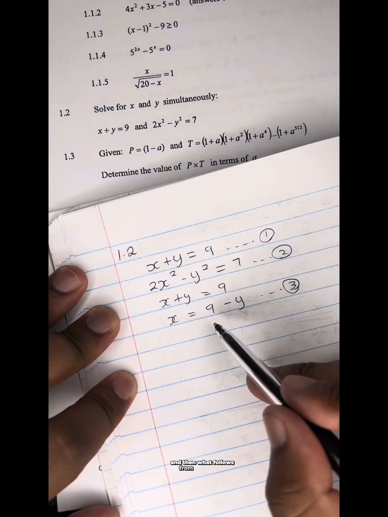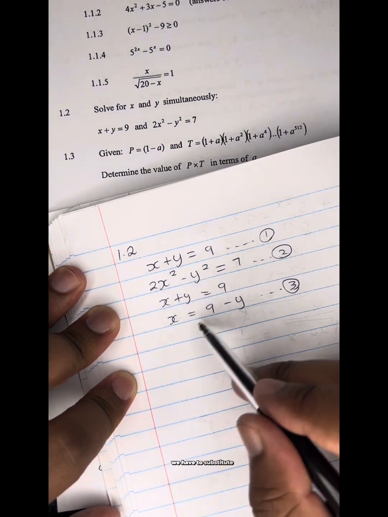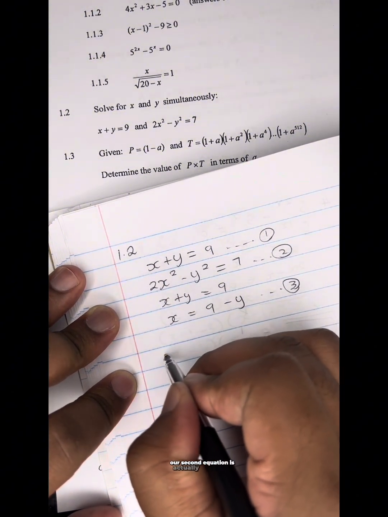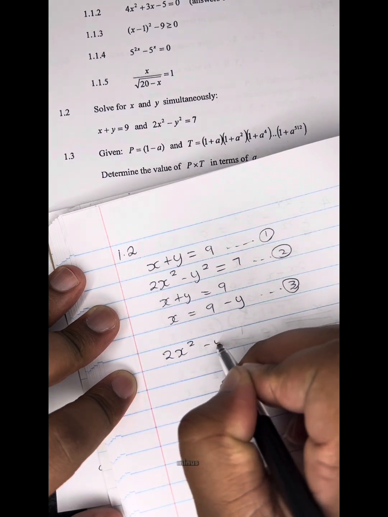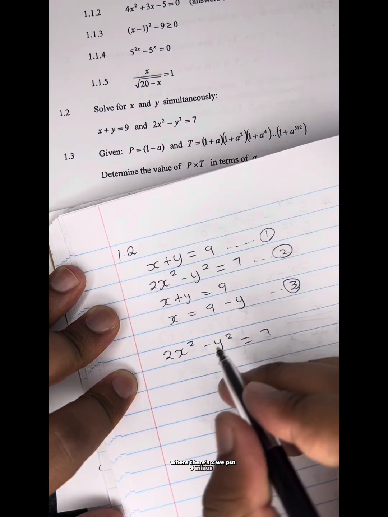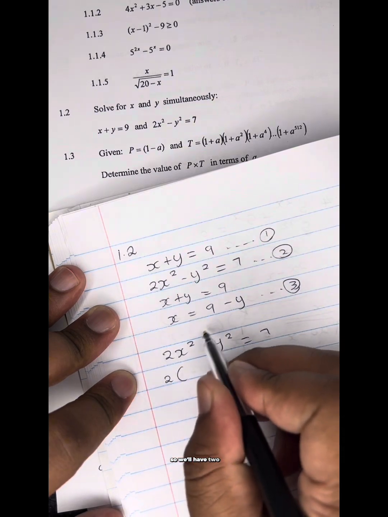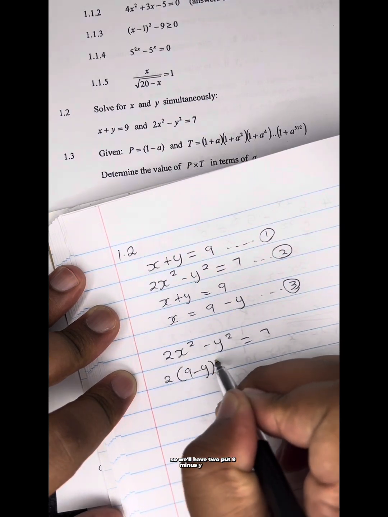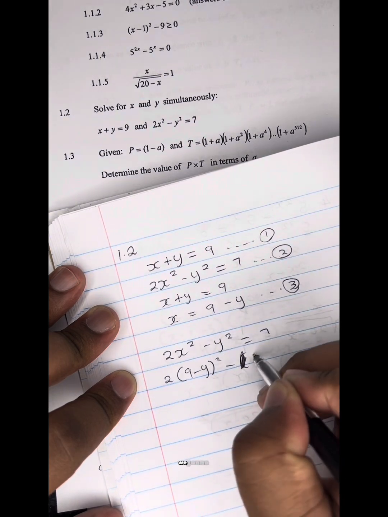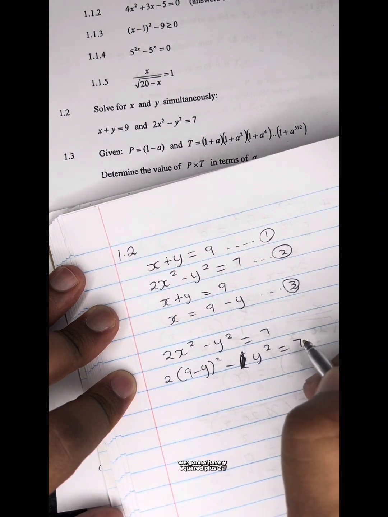And then what follows from here is that we have to substitute this value of x onto our second equation. Our second equation is actually 2x squared minus y squared equals 7. Where there's x, we put 9 minus y. So we'll have 2 times (9 minus y) squared minus y squared equals 7. I'm going to write the y as it is.